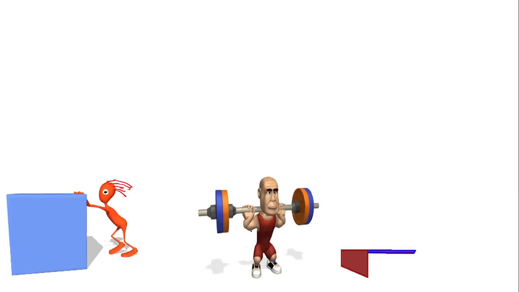So there is a distance which is being covered, and this distance is making the work to be done. Then jumping here, there is also work done.